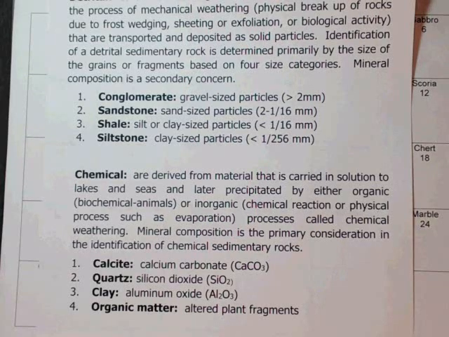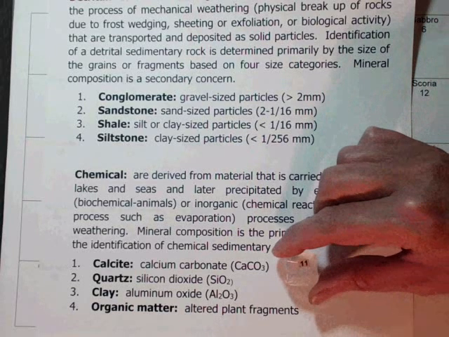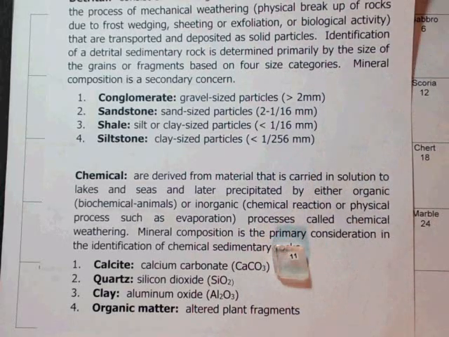So for these, the mineral composition is the primary consideration in the identification of the chemical sedimentary rocks. So we've got to kind of think about our minerals when we think about these. So one type that we have here stems from the chemical mineralogy of the calcite. So maybe I'll just set our calcite from our mineral trays. That's coming from the mineral tray, not the rock tray.